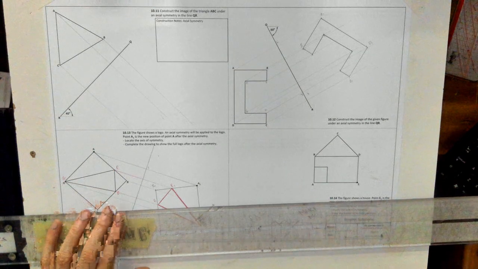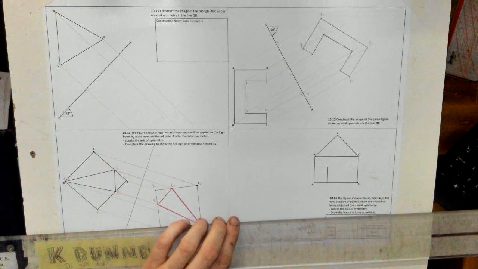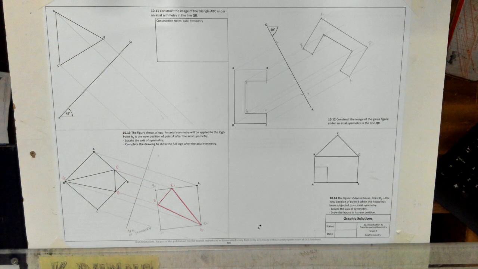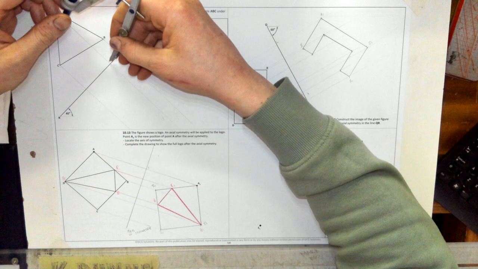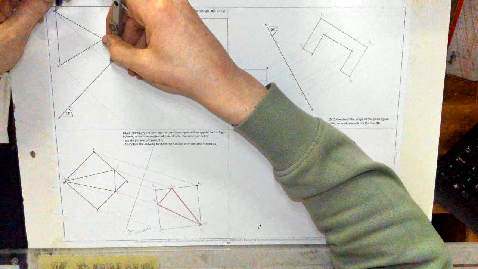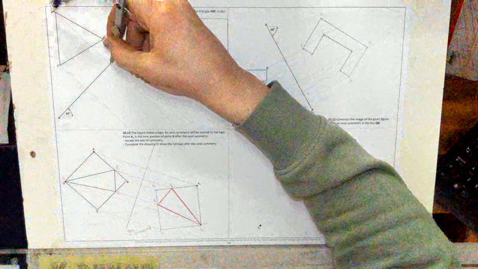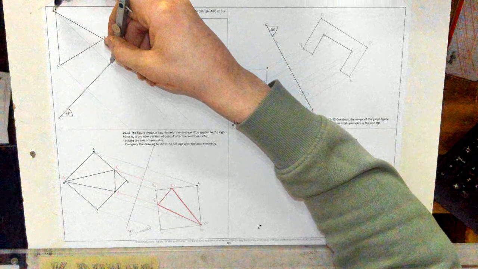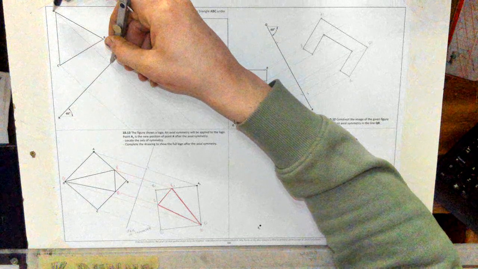You can see I have more done on this page. We'll be moving on and doing this one here in a second on the video. So when I have that done, the next step is easy. What you need to do, as I said in the previous video as well, is that the points in the original object are the same distance from the axis of symmetry as they are from the axis of symmetry to the point in the new object, or the new image of the object.